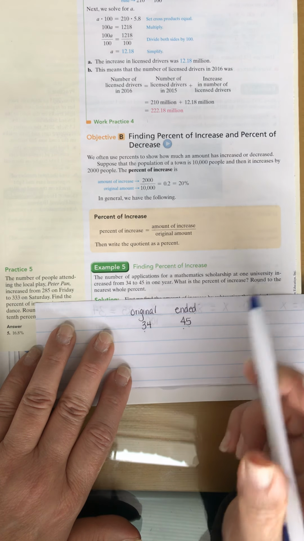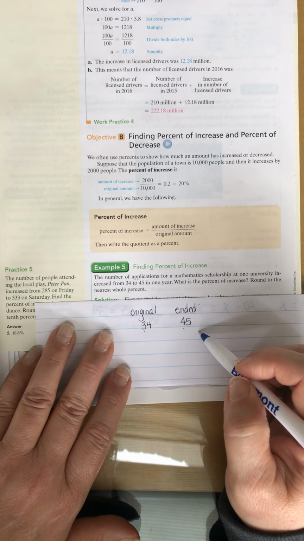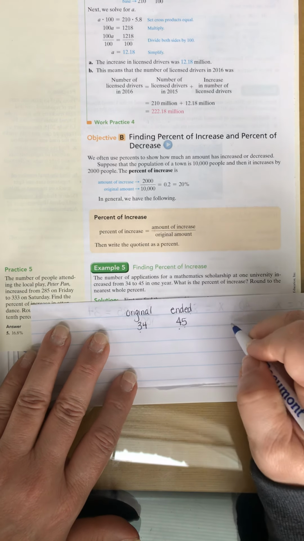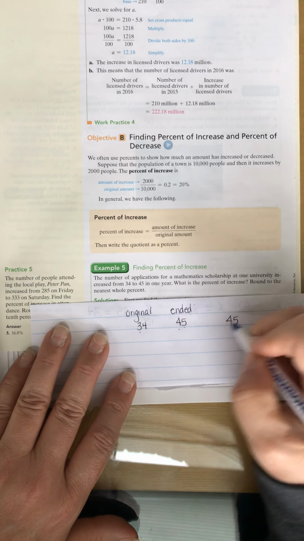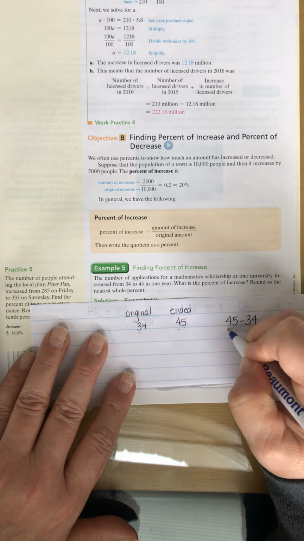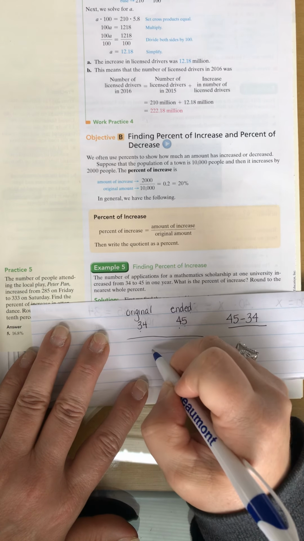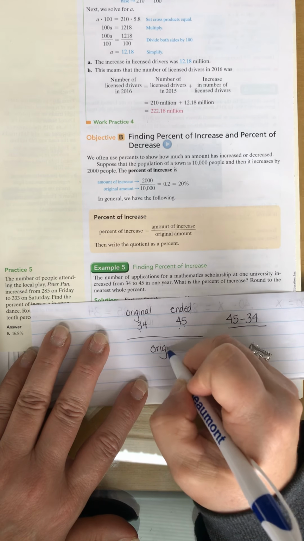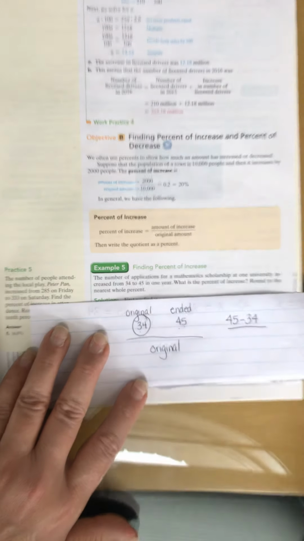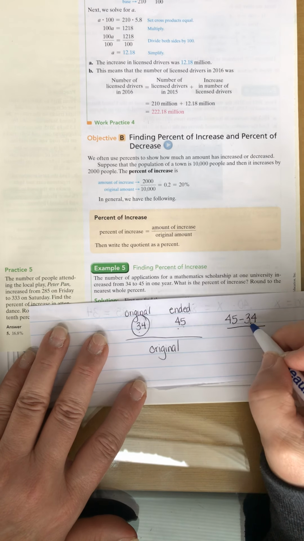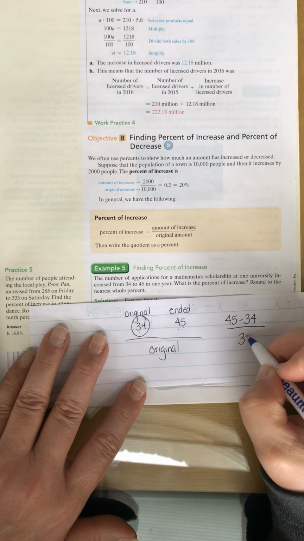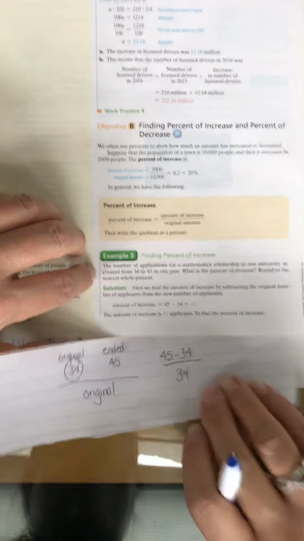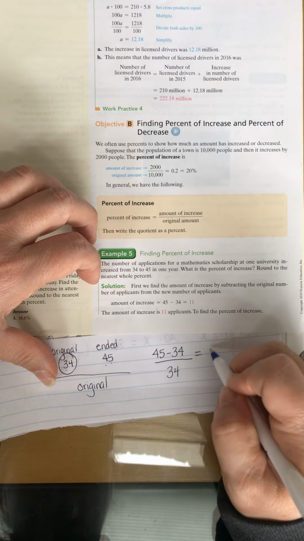So you always do the difference of these two. Don't do 34 minus 45. Always take the bigger number and subtract the smaller. And then the difference is always over the original, the start. The original is where it began. So 45 minus 34 over the original 34. So the amount of increase is 11, because 45 minus 34 is 11.